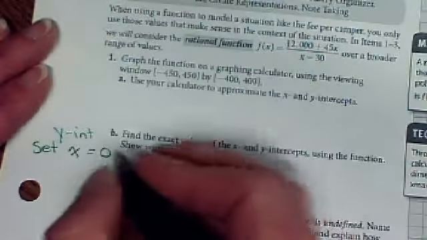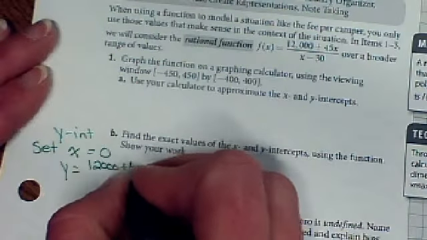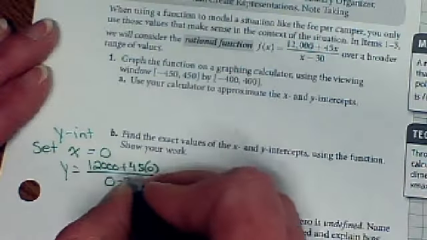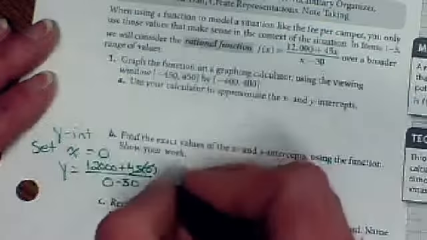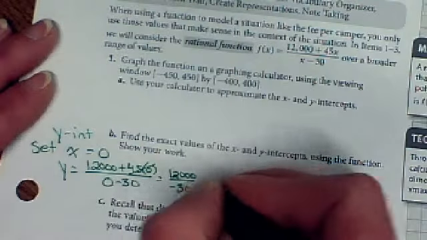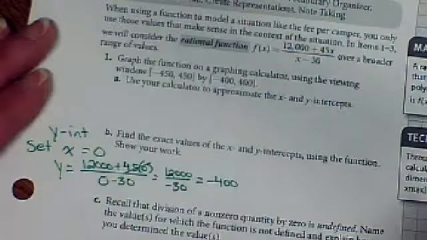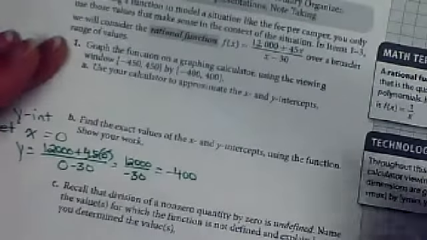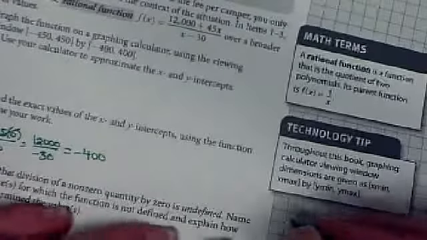So when I go back to my function, that's going to be 12,000 plus 45 times 0 divided by 0 minus 30. Well, notice 45 times 0 is 0, and that's just 0 minus 30. So I end up with 12,000 divided by negative 30, which gives me a y-intercept of negative 400. Now, for the x-intercept, I have to set y equal to 0. And let me show you something kind of neat.